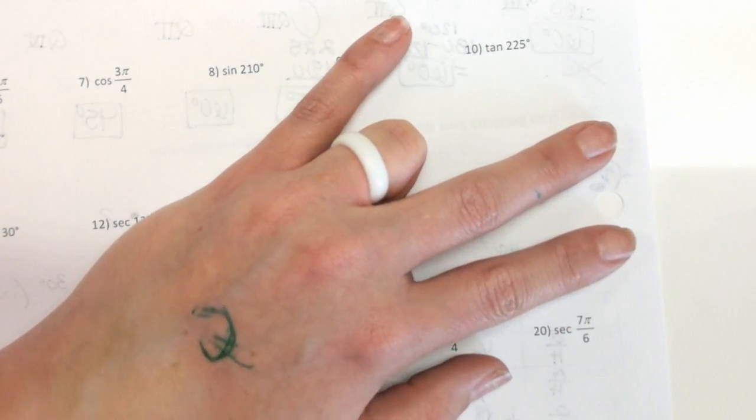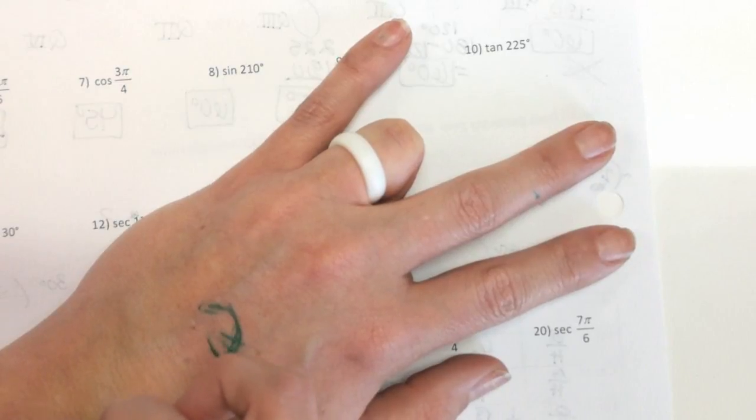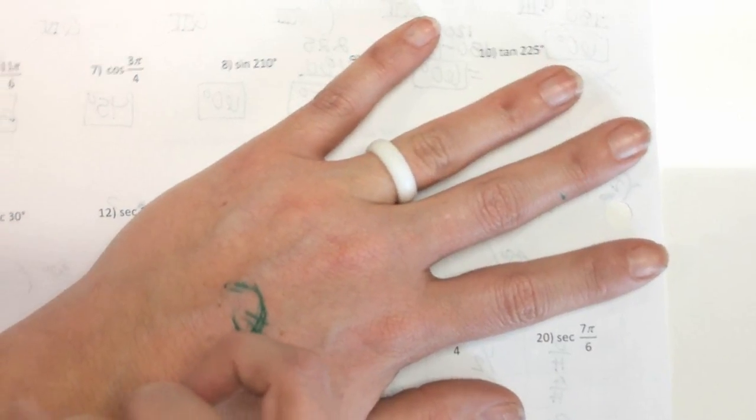Everybody understand the hand trick? Nope. Okay. It helped probably if you weren't talking while I was talking. You were going a little too fast. I was going too fast?